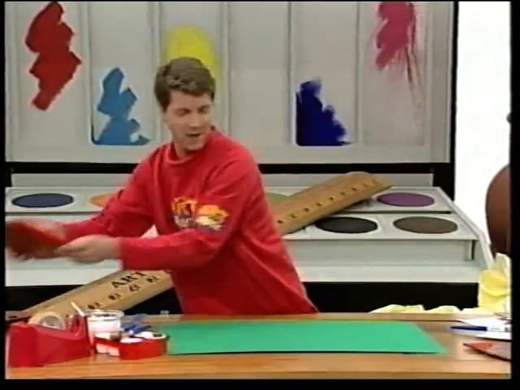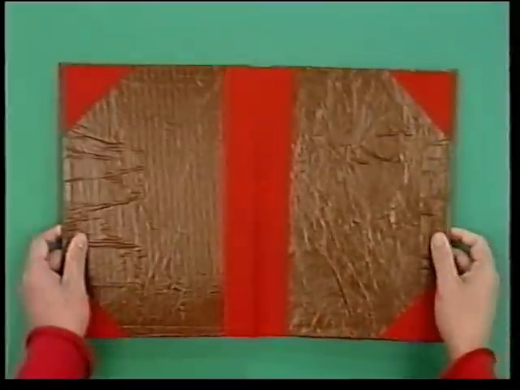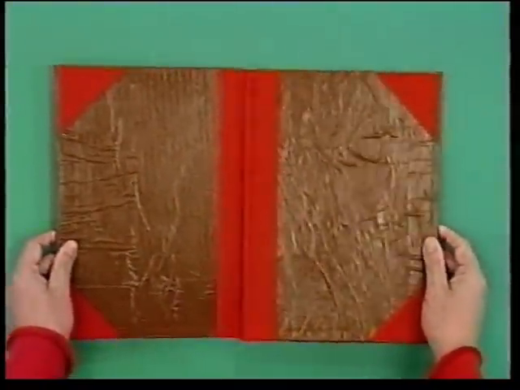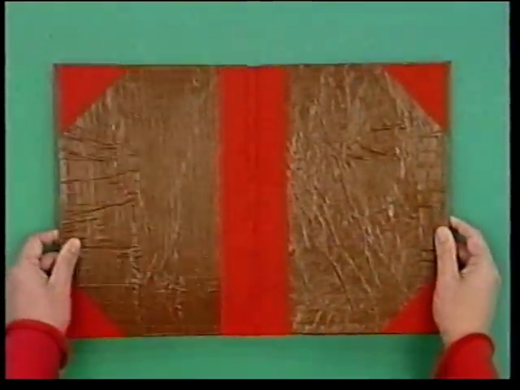And when you've done that, look at this. You will have your secret file with your two secret compartments. And see that? They're joined in the middle by the material. And it looks very professional.